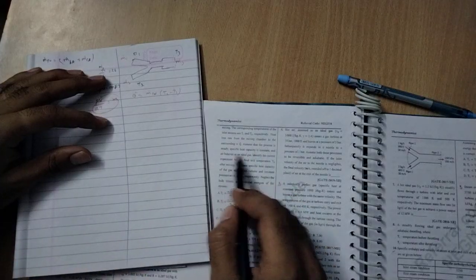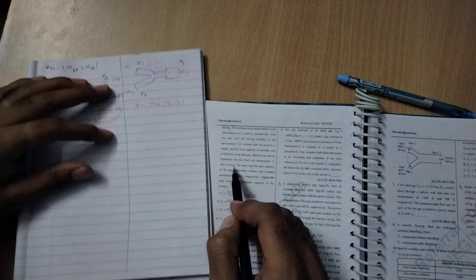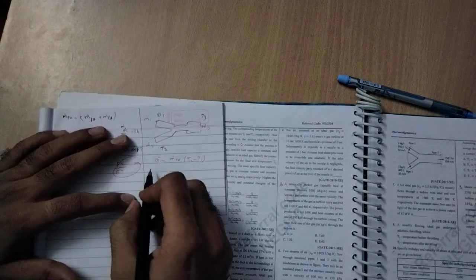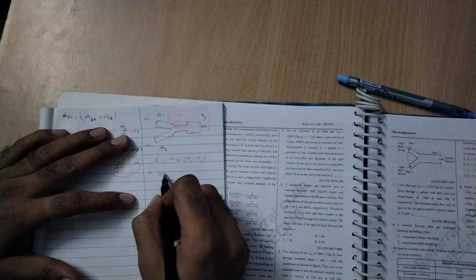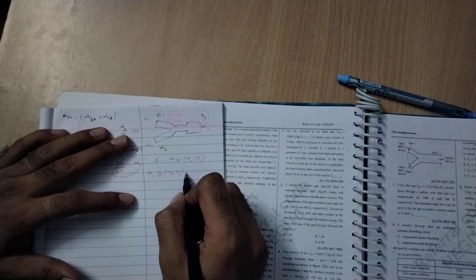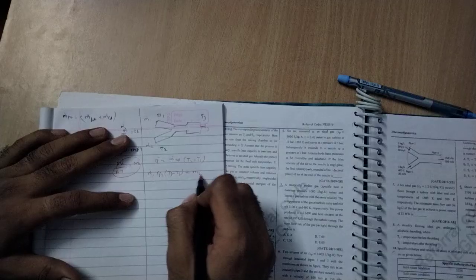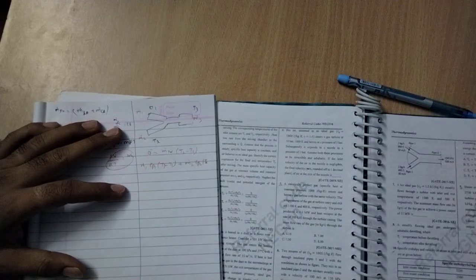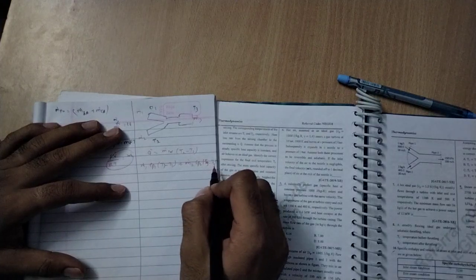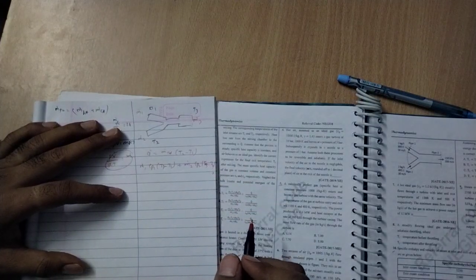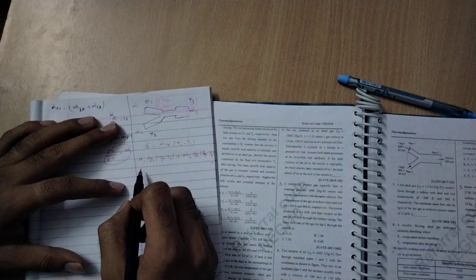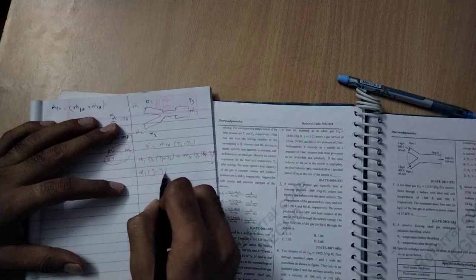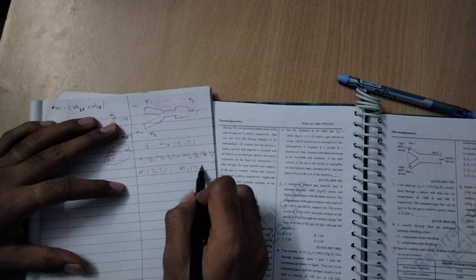Heat loss for assuming the process, identify the correct exit temperature. So T3: m dot 1 Cp1 (T3 minus T1) plus m dot 2 Cp2 (T3 minus T2) equal to 0. So T3 we can just calculate, meaning (T3 minus T1) equal to m dot 2 (T3 minus T2).